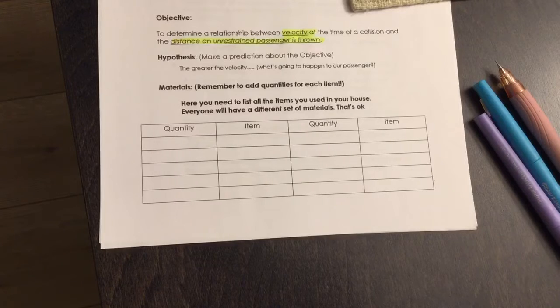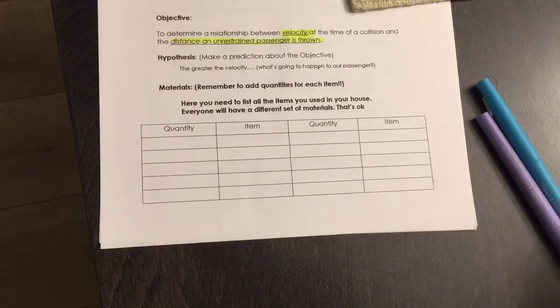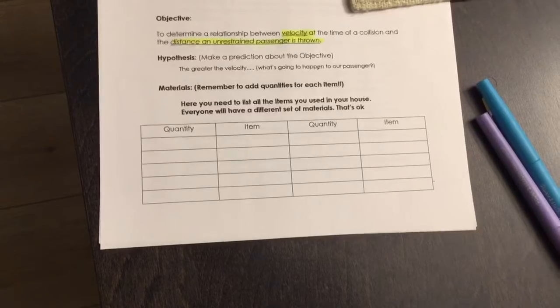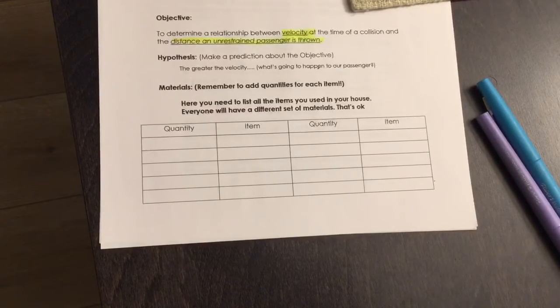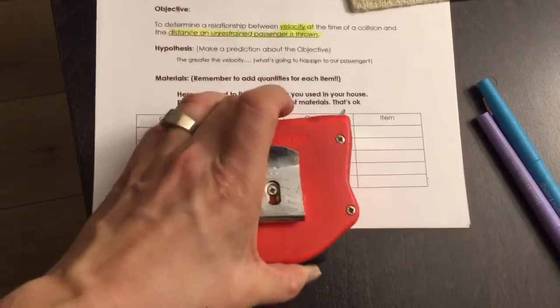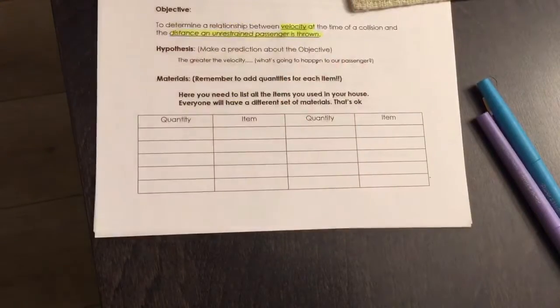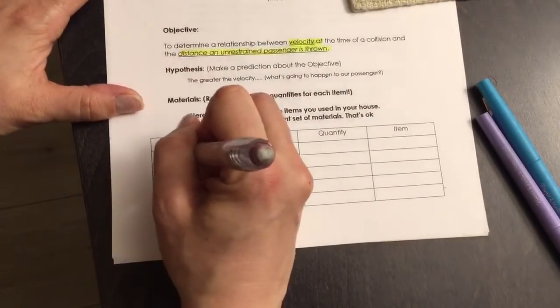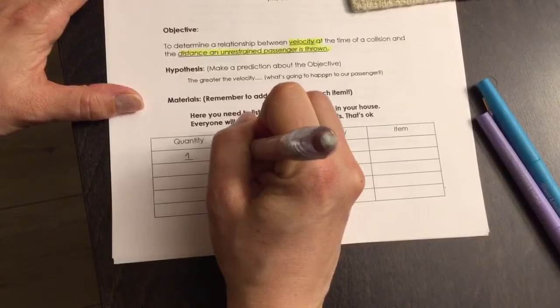Next up, you're going to write down your materials, okay? And because everyone's doing this at their house, this means that everyone is going to have a different set of materials, and that's totally fine. But I want to show you what I'm going to use, okay? One, I have a measuring tape.